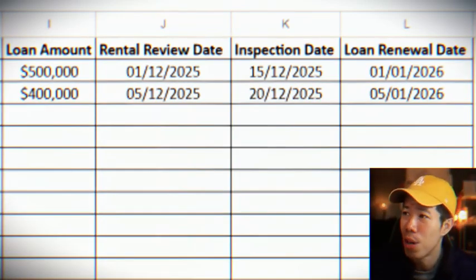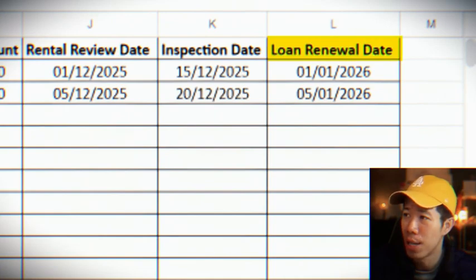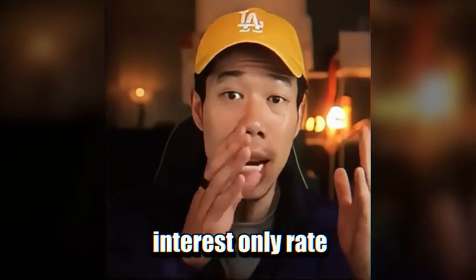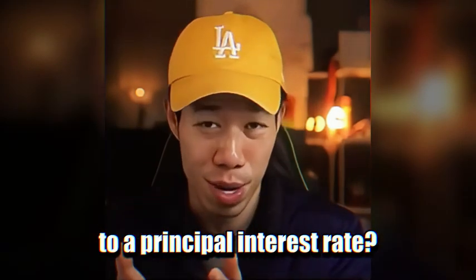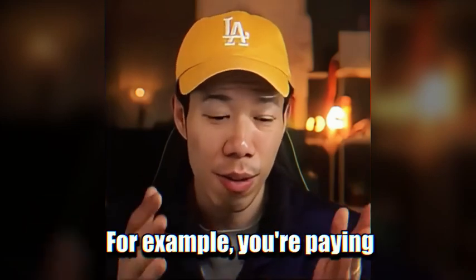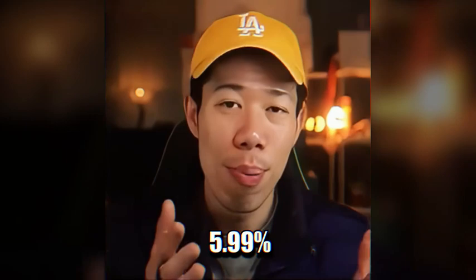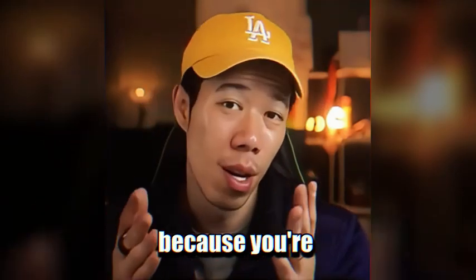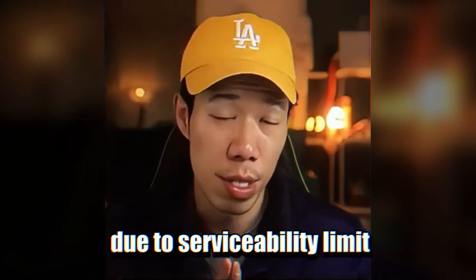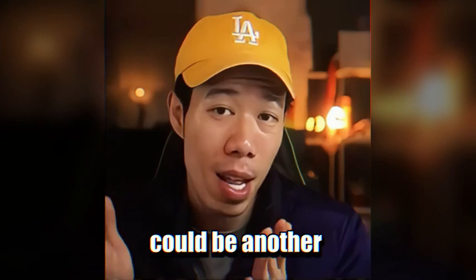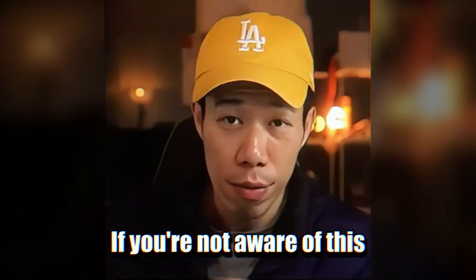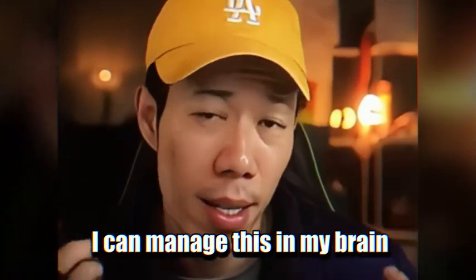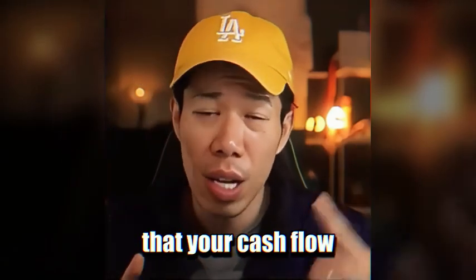All right. And then also, most importantly, look at your loan renewal dates, right? When is your fixed rate rolling over to a variable rate? Or when is your interest only rate rolling over to a principal and interest rate? That is a big deal, right? For example, you pay, I don't know, 5.99% interest only, and then you have to roll it over to principal and interest because you're on interest only for, say, 2 years only due to serviceability limit. The extra principal and interest repayments could be another $1,000 to $1,500. If you are not aware of this from this tracker because you think, oh, I don't need that, man, I'm the boss, I can manage this in my brain, well, you'll get sucked in when you find out that your cash flow blows out the water.